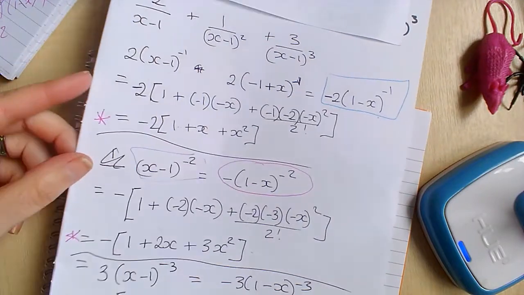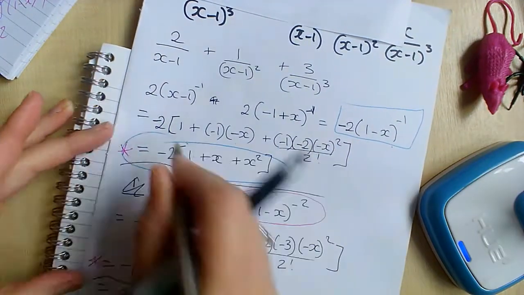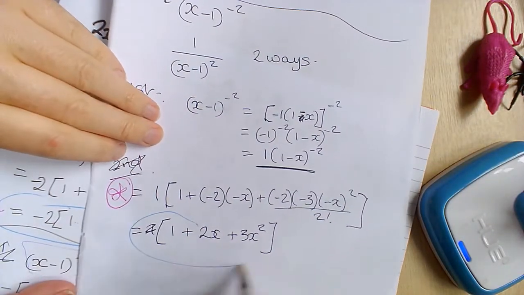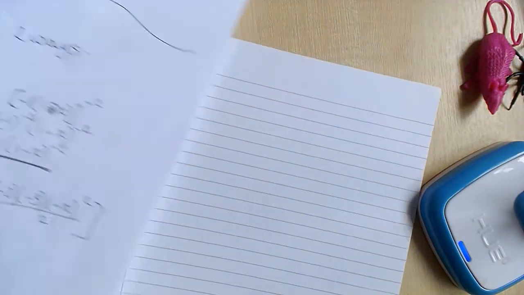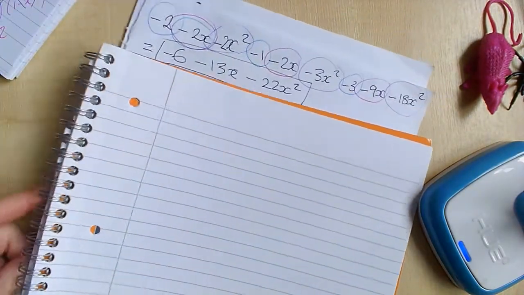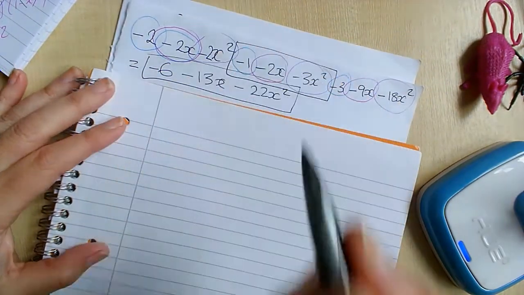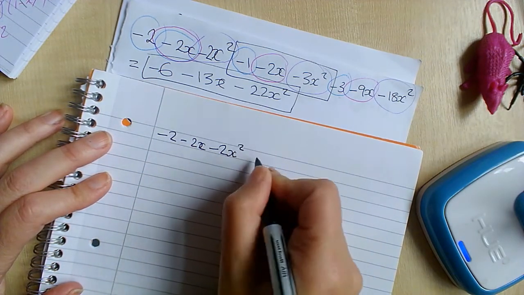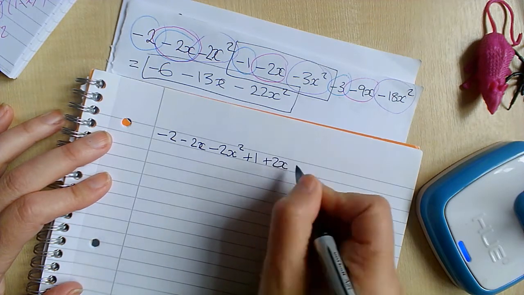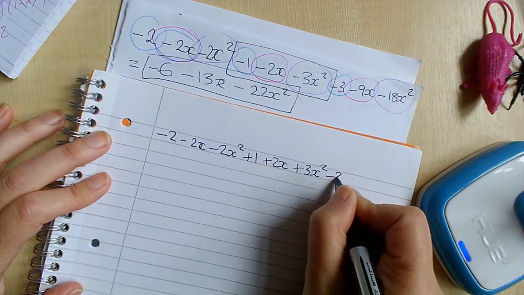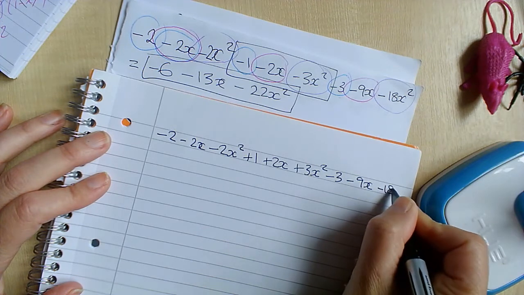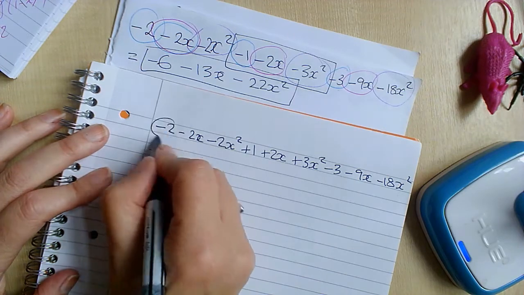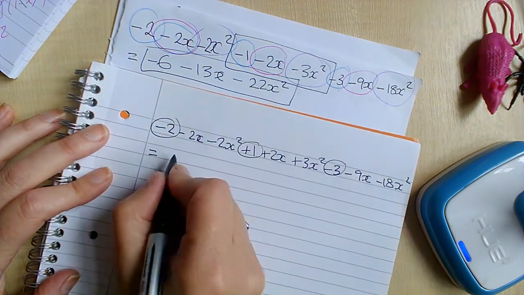Right, so we want to add up this, and this bit. That one, and that bit. It's almost exactly the same as we did before, so I'm not going to do the whole caboodle again apart from these 3 terms, just changing them to positive. It's negative 2, take 2x, take 2x squared, then plus 1, plus 2x, plus 3x squared, take 3, take 9x, take 18x squared. And that all tidies up really nicely to negative 4, take 9x.